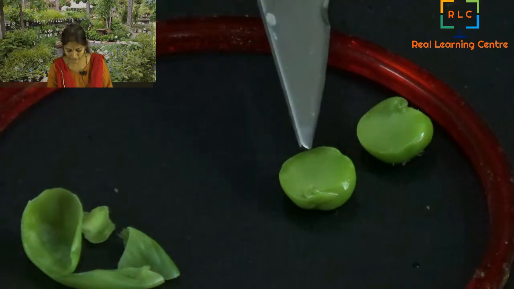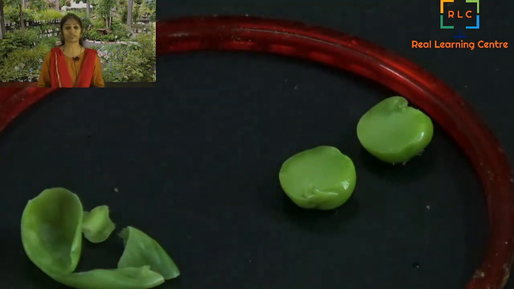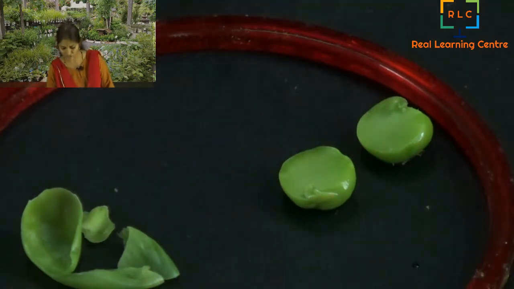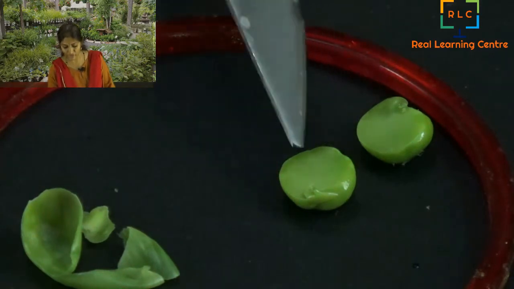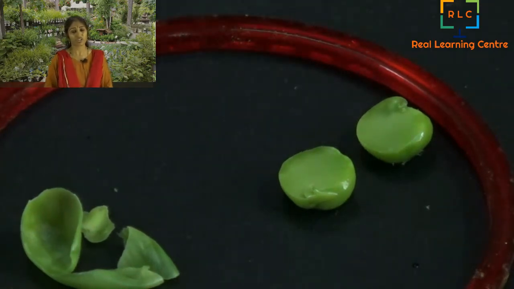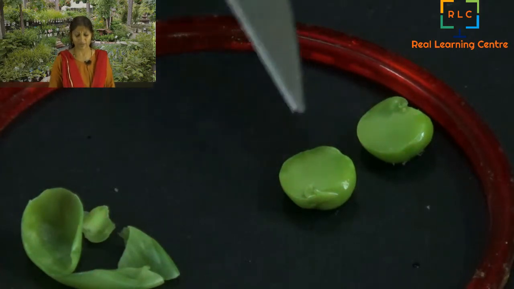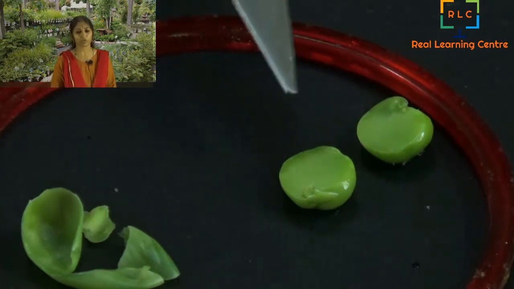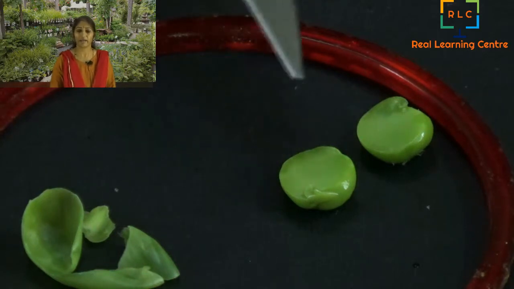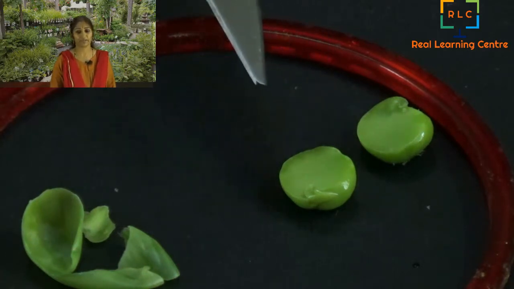So the embryo is here, which will give rise to the plant, and as such the entire green region that you are seeing here is rich in proteins, and that is the endosperm. The growing embryo takes up the protein, takes up water, and can give rise to a new plant.